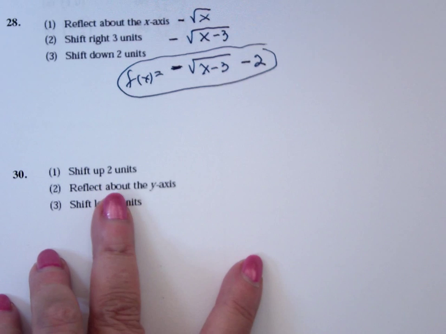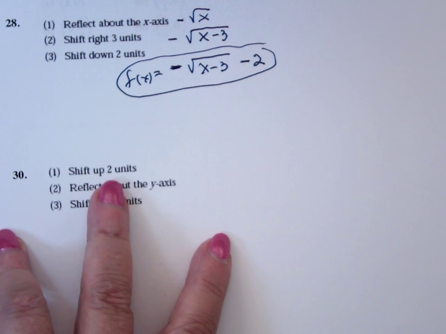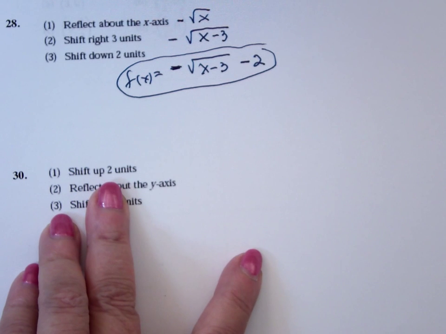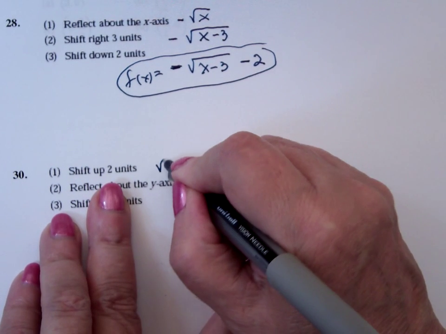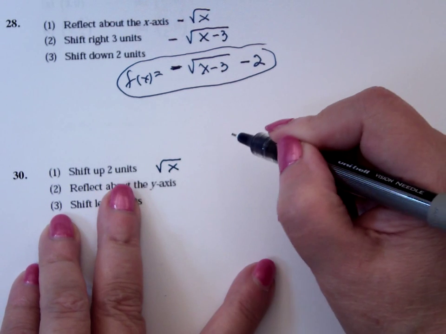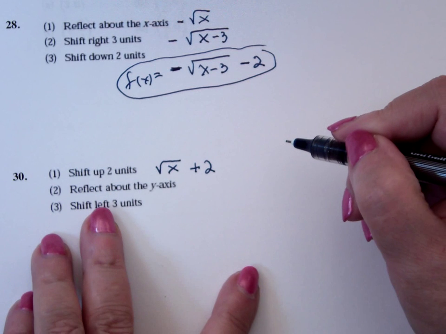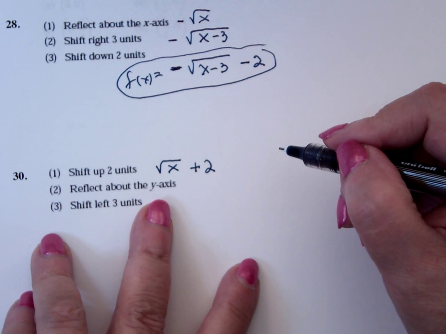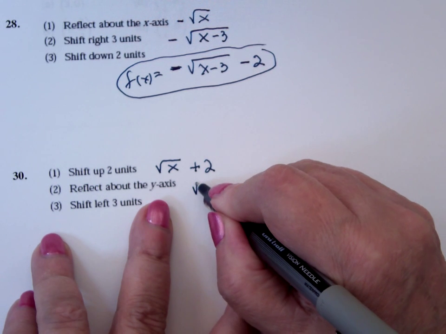Shifted up 2 units. Well, that says I've got the square root of x, and if he shifted up 2 units, it's plus 2. Reflect around the y-axis. Where's the minus sign?